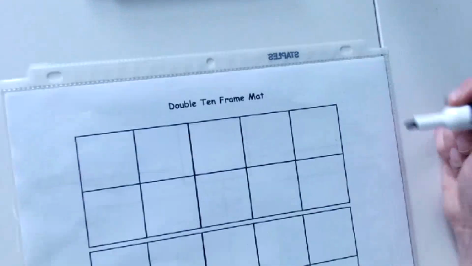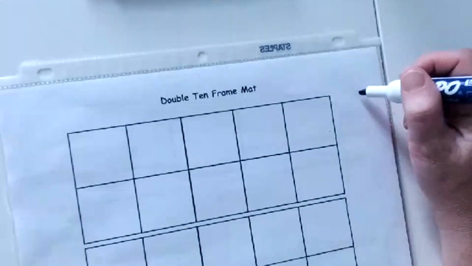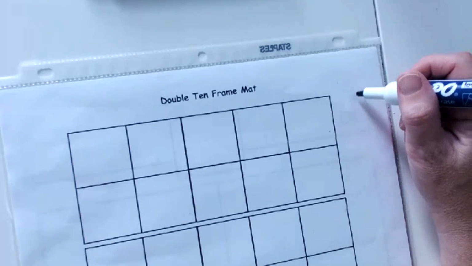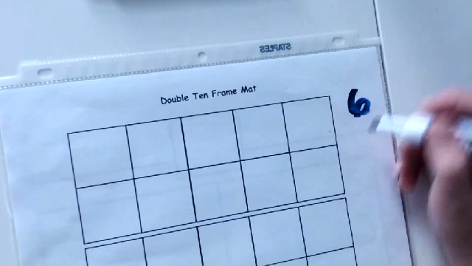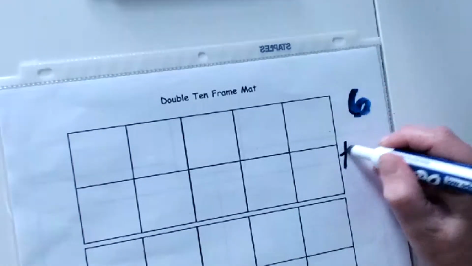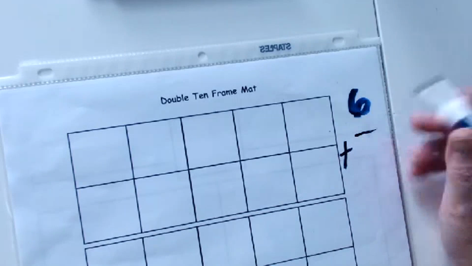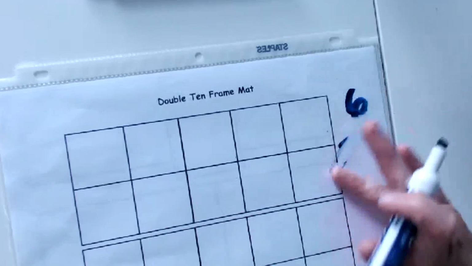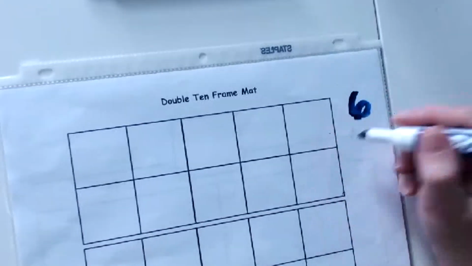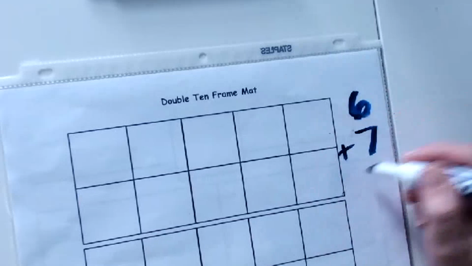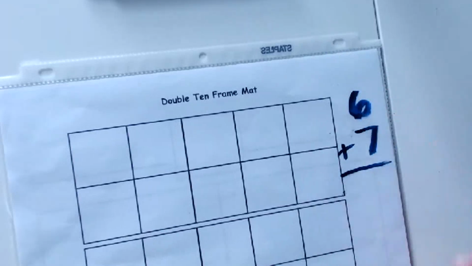Let's use counters for this one. So let's try 6 plus 7. And let's try to find out what that is. I'm going to use my counters that I have here.